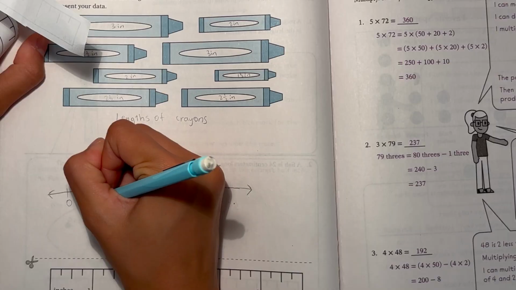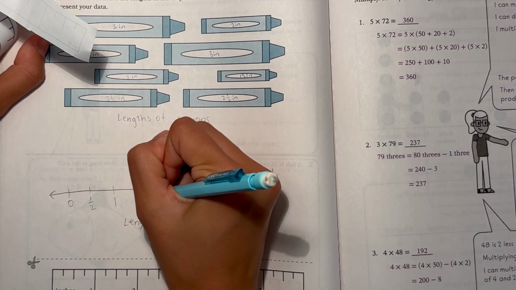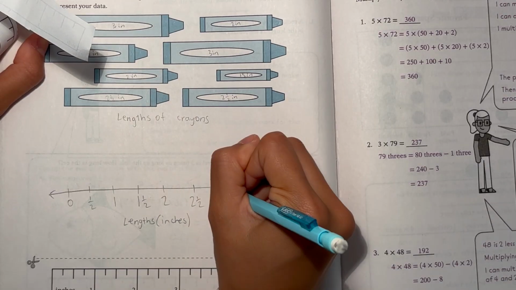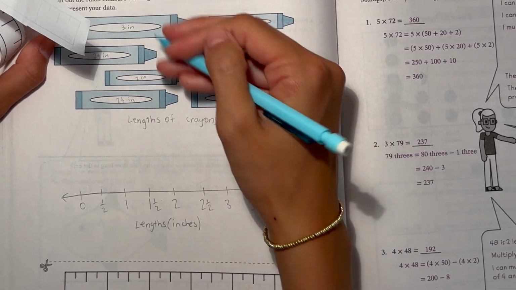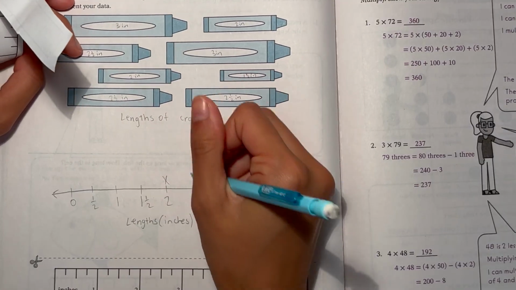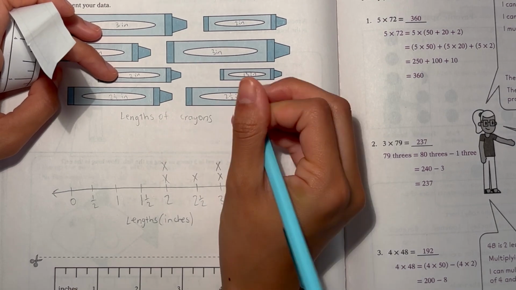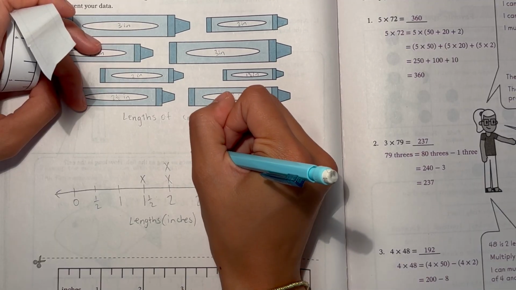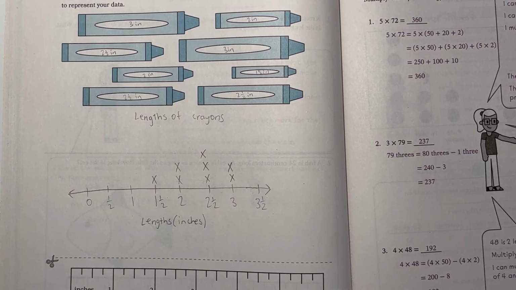0, we have 1/2, 1, 1 1/2, 2, 2.5, 3, 3.5. So we have 1 that's 3, 1 that's 2, 1 that's 2.5, 1 more is 3, 2, 1.5, 2.5, another 2.5. Alright, so that's the line plot.